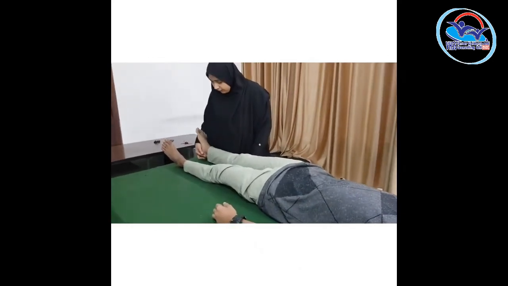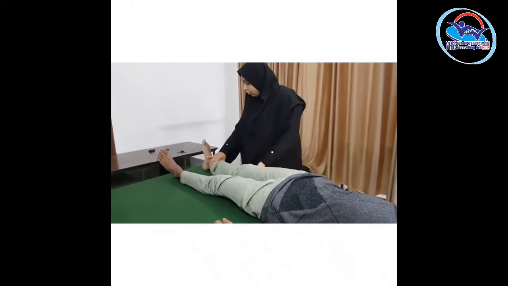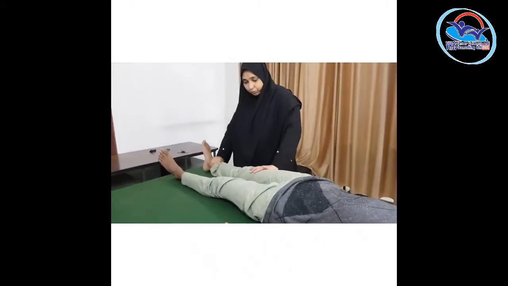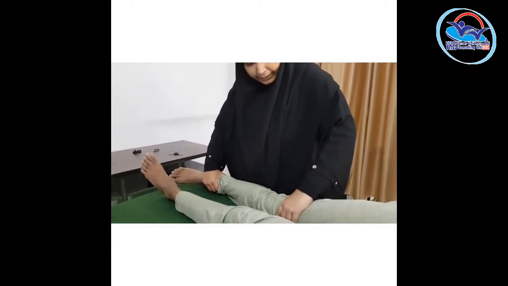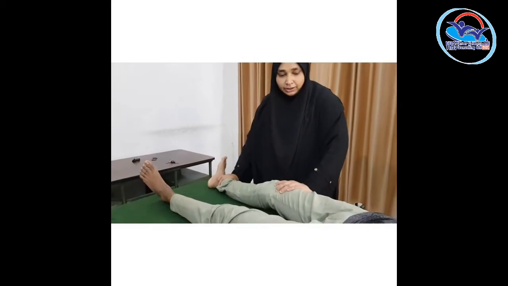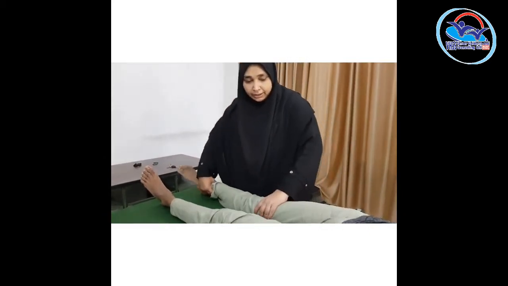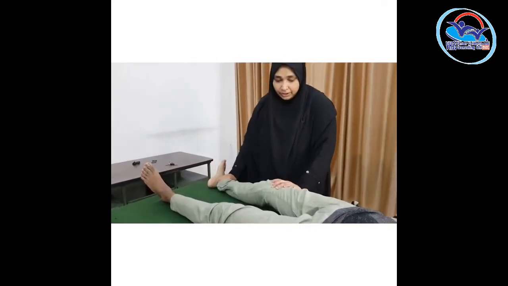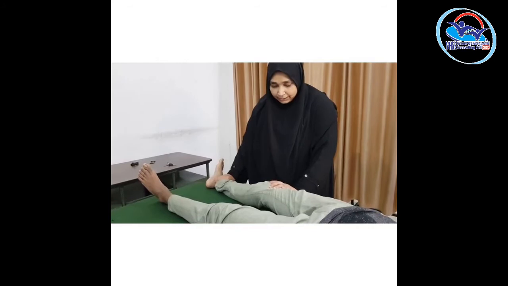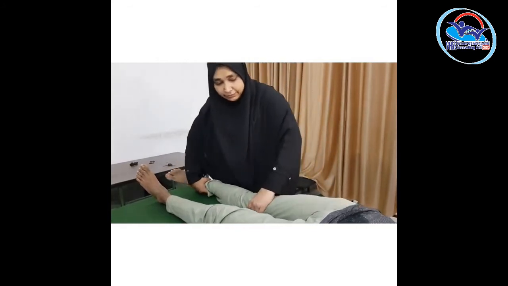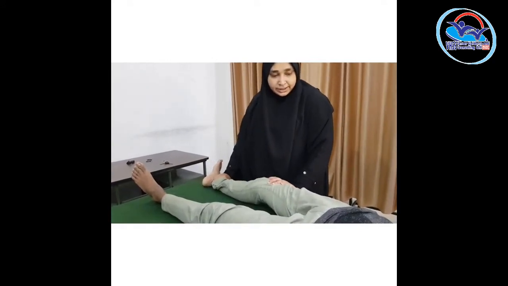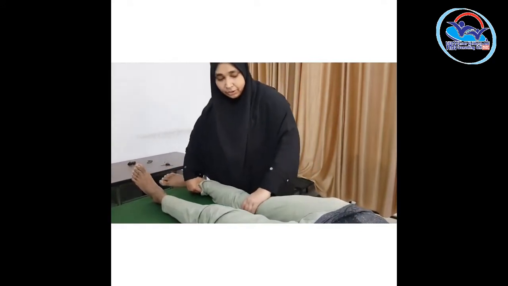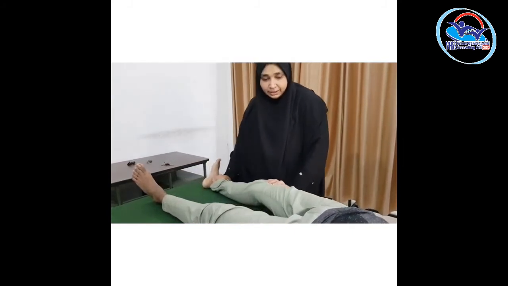Now we will do the internal and external rotation. We are holding just above the ankle and just above the knee joint and doing the internal rotation and external rotation. We are rotating the leg completely outward and inward. This is internal rotation and external rotation.